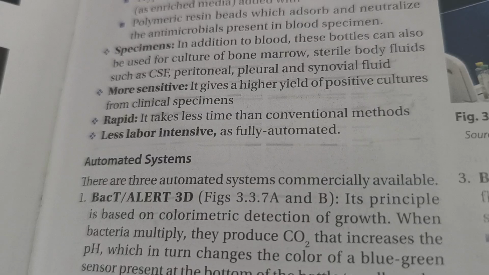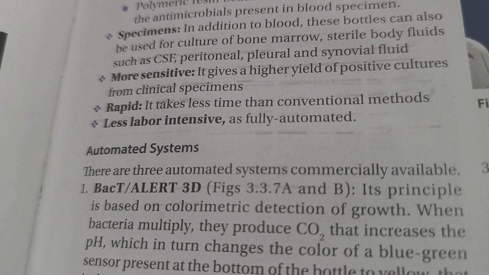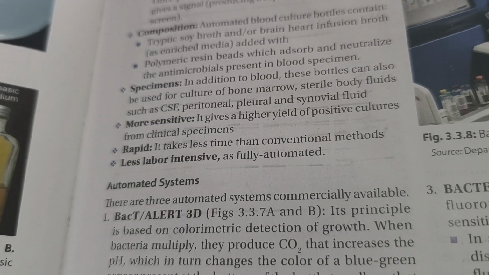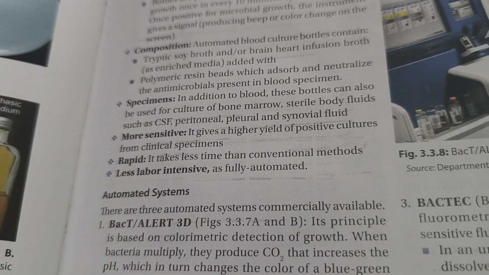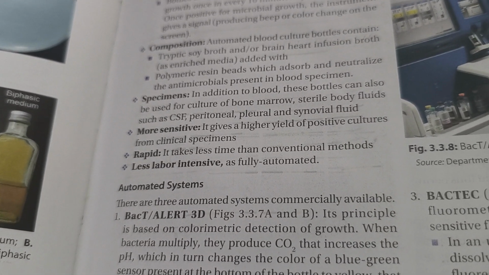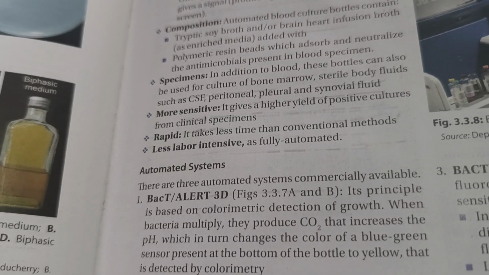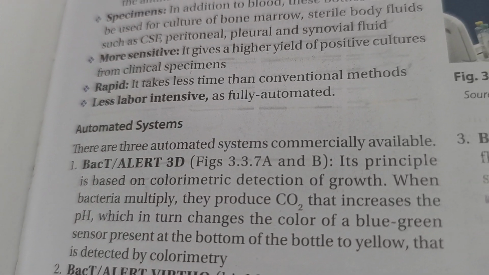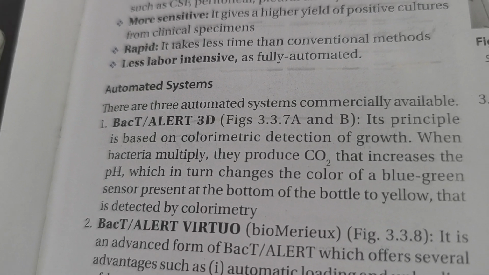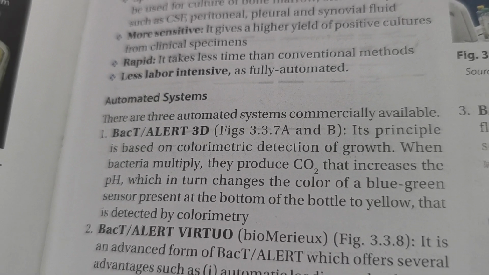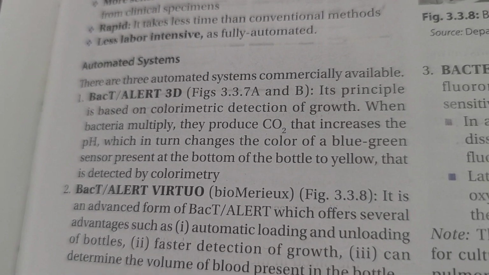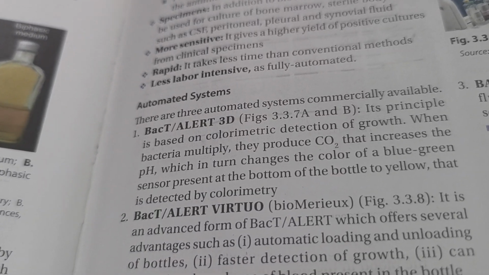In addition to blood, the bottle can also be used for culture of bone marrow, sterile body fluids such as CSF, peritoneal, pleural, and synovial fluid. More sensitive, it gives higher yield for positive culture from clinical specimen. Rapid. It takes less time than conventional method, less labor intensive as fully automated.